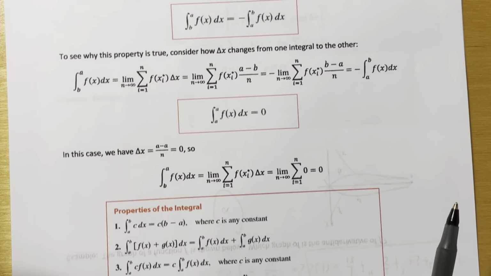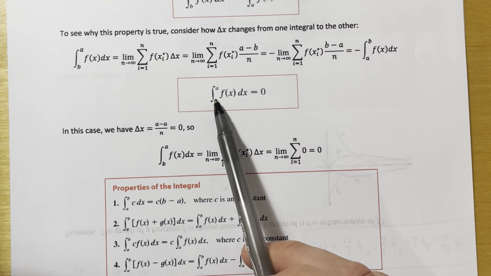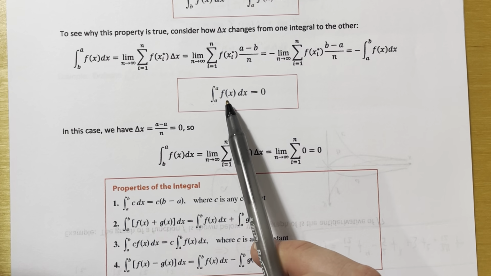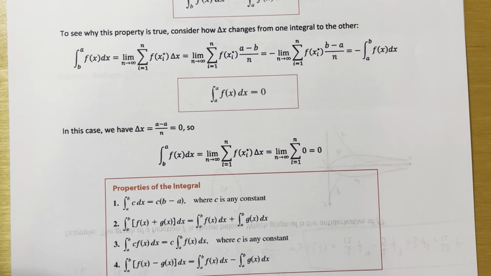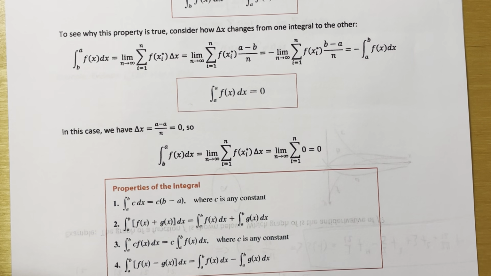Okay? A similar property is this one. If I take the definite integral from a to a, so if my upper and lower limit of integration are exactly the same, then the integral will always come out to 0. And that's not that difficult to see if you think of this as an area under a curve. Again, let me see if I have a good picture to use.